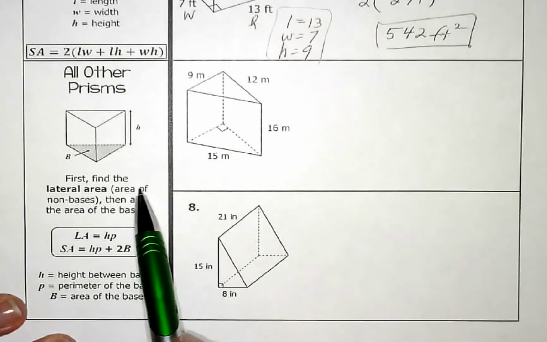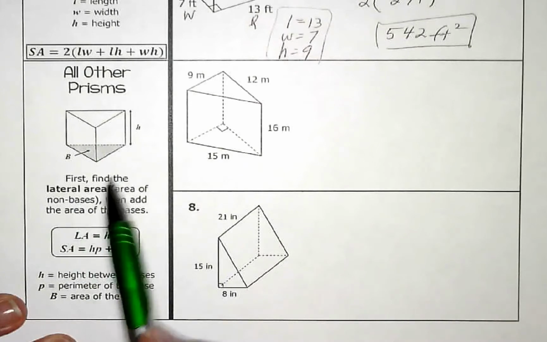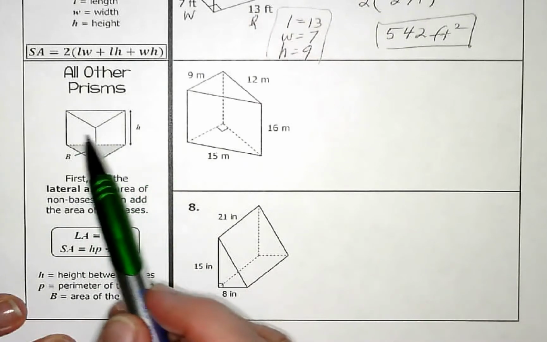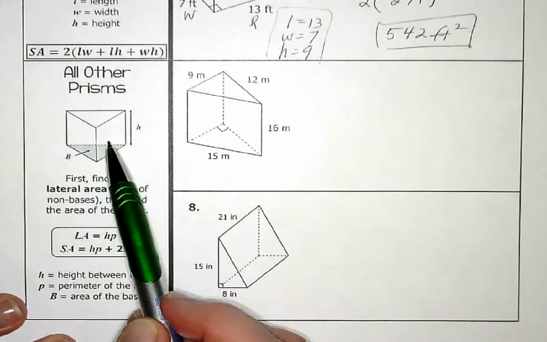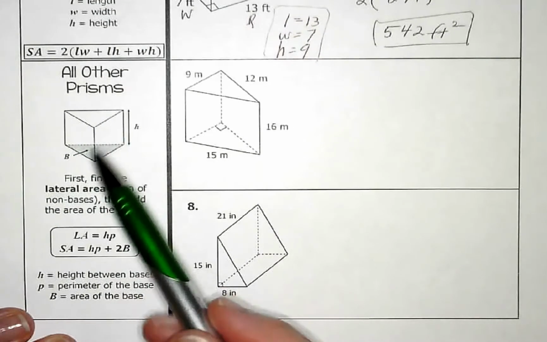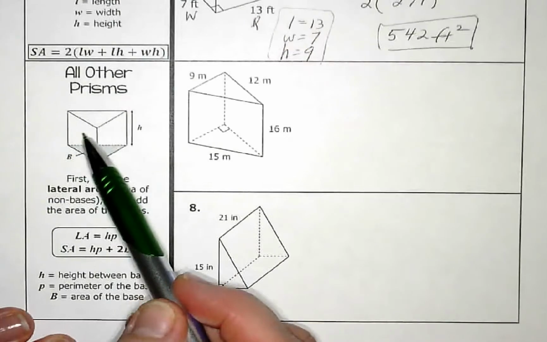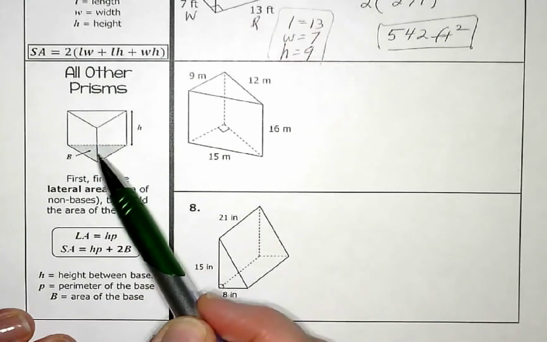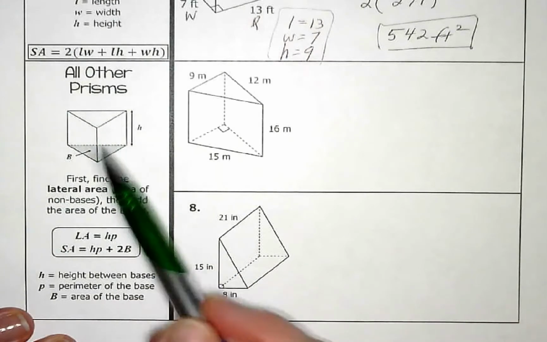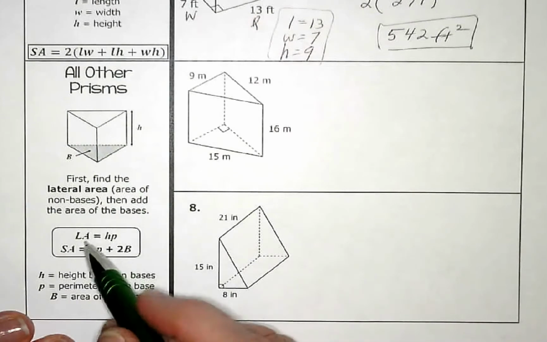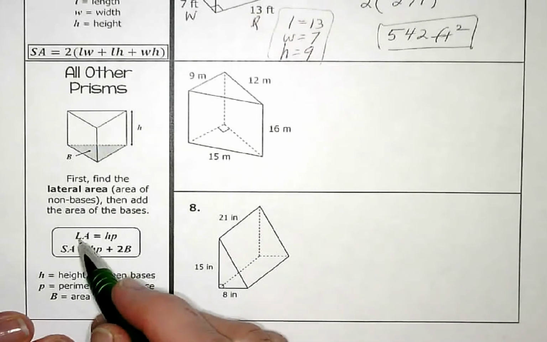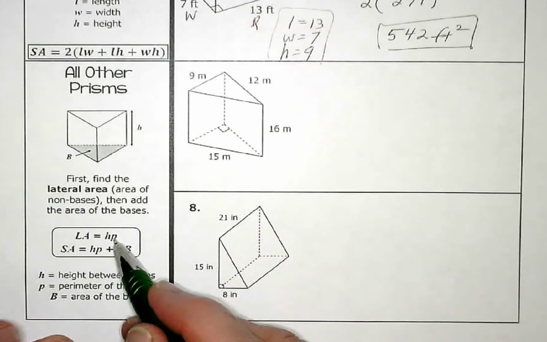Okay, lateral area is everything. Lateral means sides, so it's the area of the sides. So in this shape, I have one side, two sides, and then in the back I have the third side. So surface area is going to include those three sides plus the area of both of these bases. Okay, so it's going to include that. In this case, I have 5 different sides that I'm going to find the surface area of. And then to find the lateral height, I would take h times p.